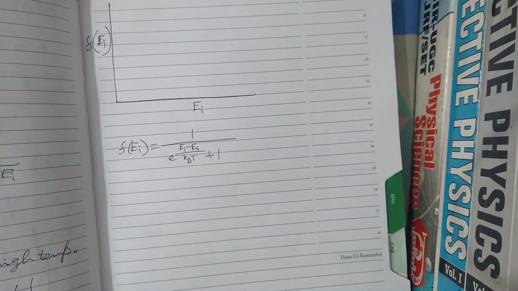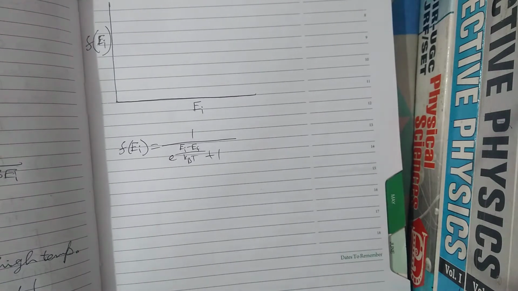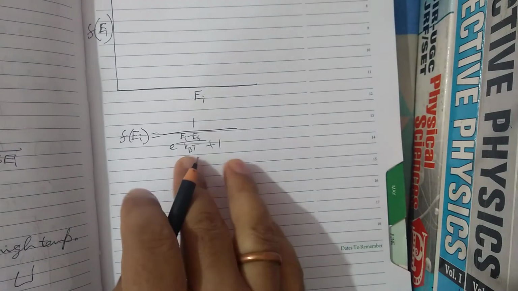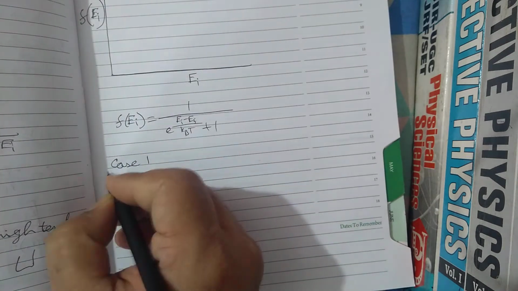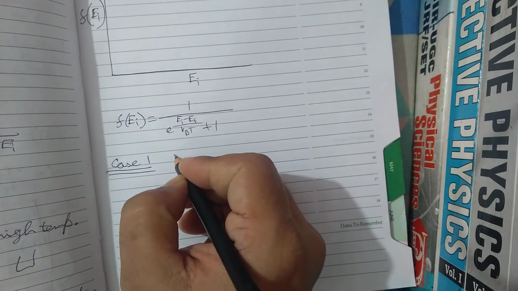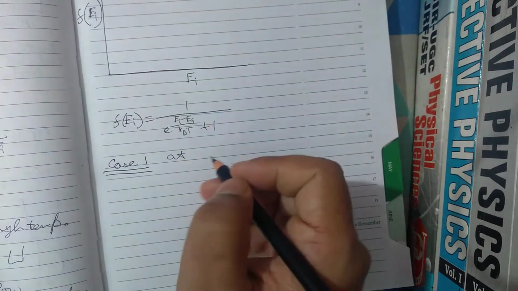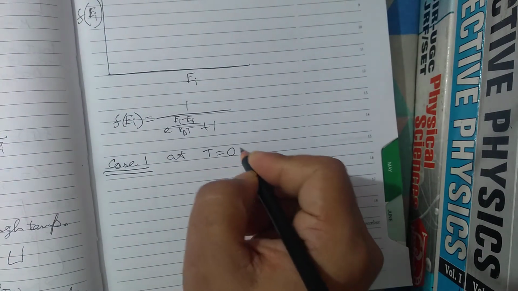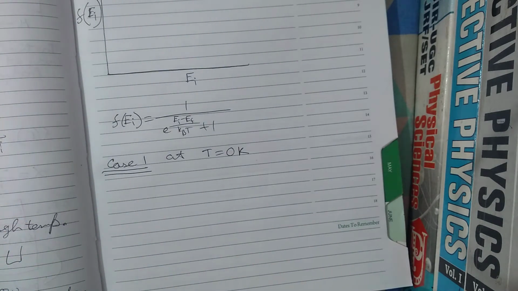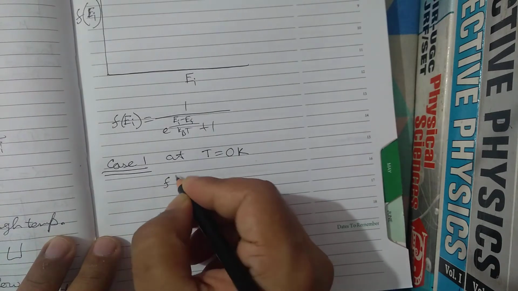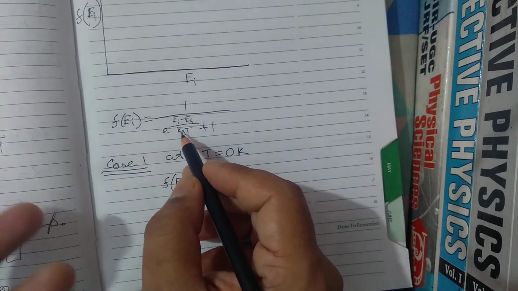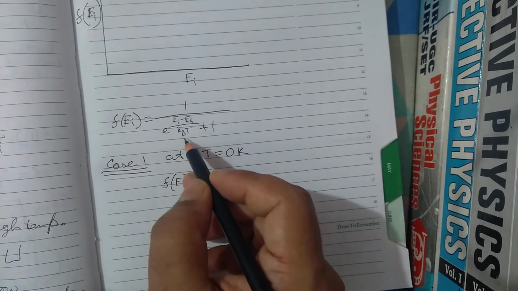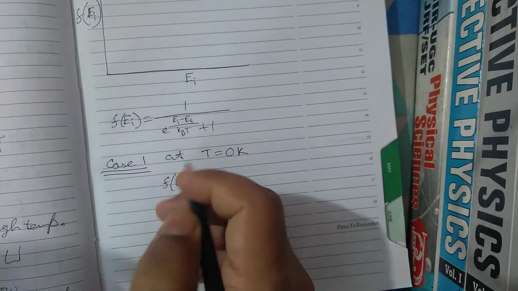Now there will be two cases, since there is temperature here. Case 1, at T equal to 0 Kelvin. At T equal to 0 Kelvin, what happens? F(E) will become, at T equal to 0, 1 by 0 is infinity, so e to the power infinity.